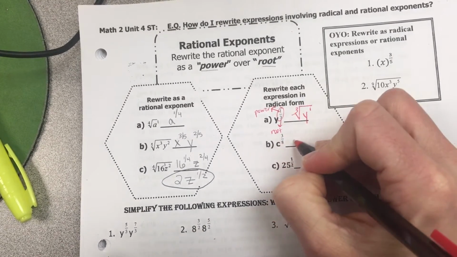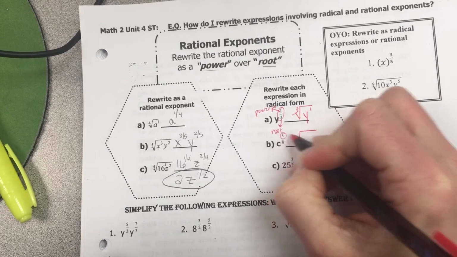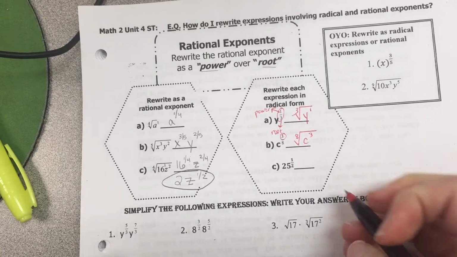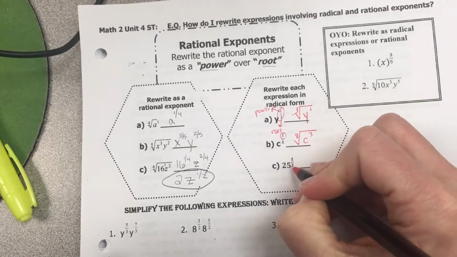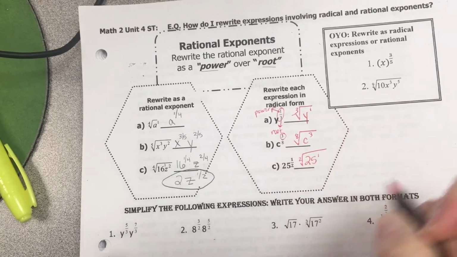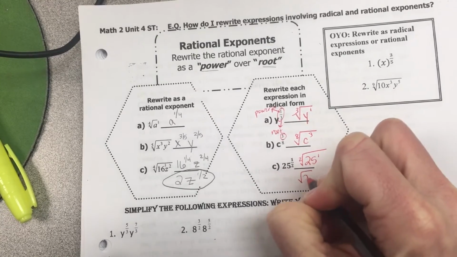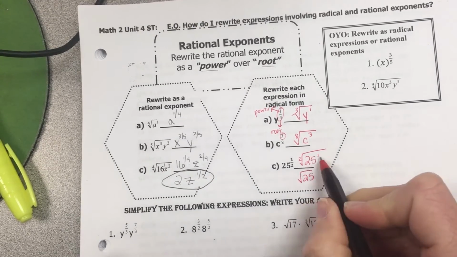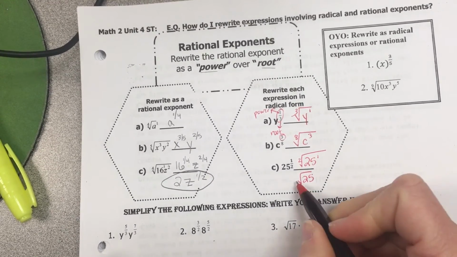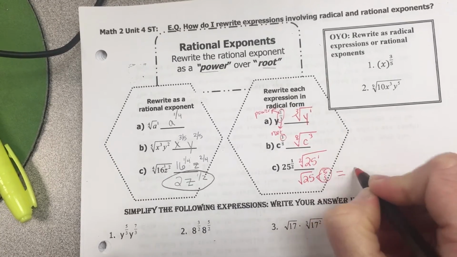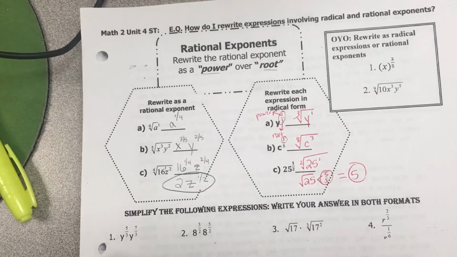Okay, so here, 3 is my power, so it's c to the 3rd, and it's the 8th root. And then here, this is 25 to the 1st and the square root. So really, I could just write that, the 1 and the 2, if they weren't there, I would still know it's the square root. Remember, 25 breaks down to 5 and 5, so this equals 5.